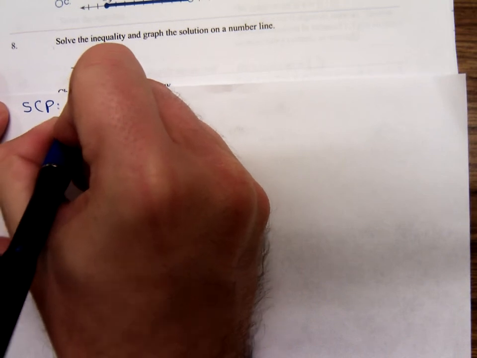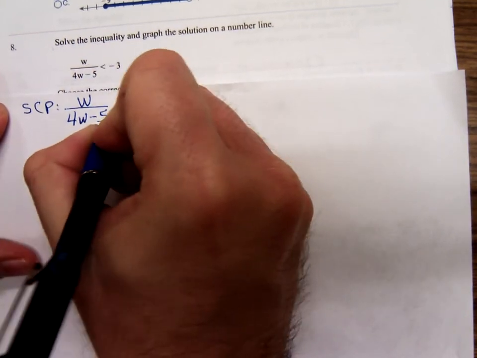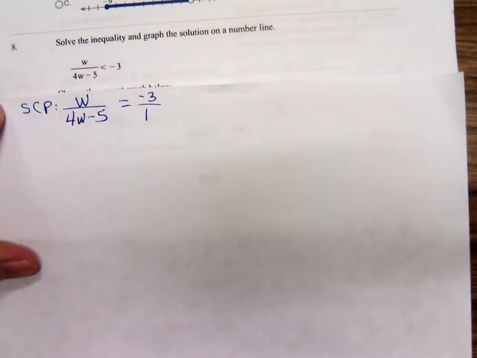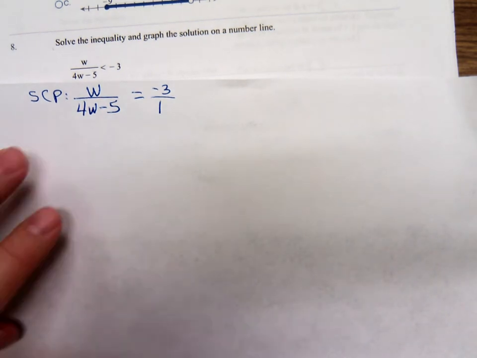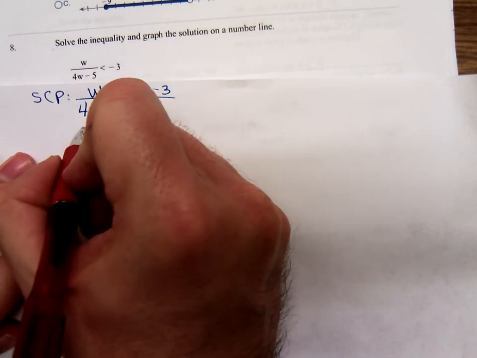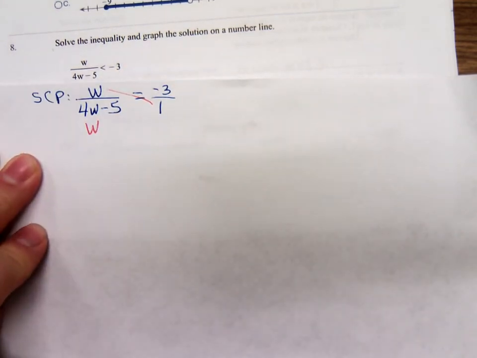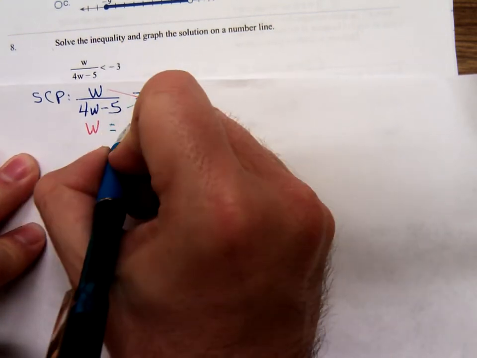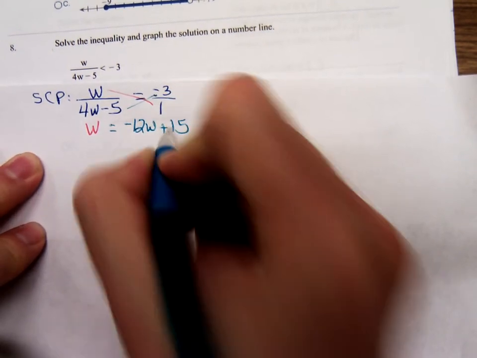Write it as W over 4W minus 5 equals negative 3. I'm going to say over 1. And I'm going to do the little cross multiply. 1 times W is just 1W. Negative 3 times 4W minus 5 is a negative 12W plus 15.